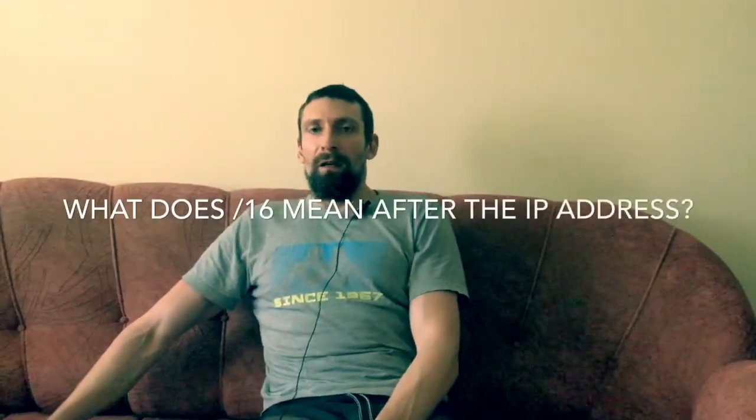What does the 16 mean after the IP address? 16 is the same principle. You see, first 8 is reserved, second 8 is reserved, so 16, and that would mean that your subnet mask would look like 255.255.0.0. So the last 2 segments are reserved for your subnetwork.